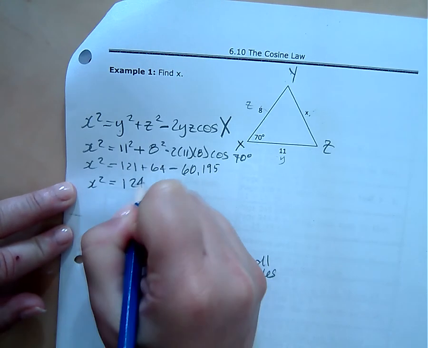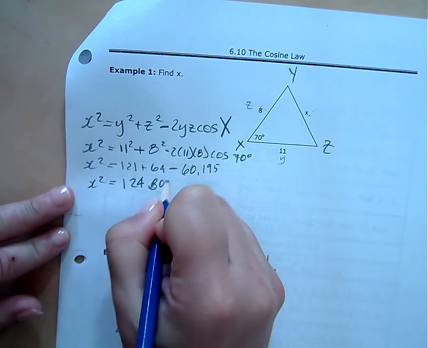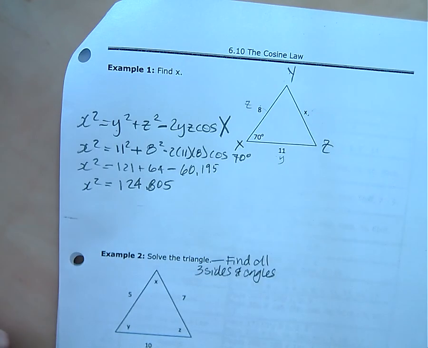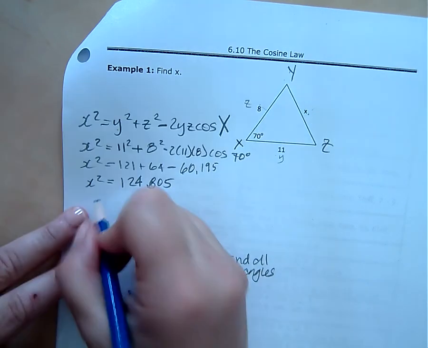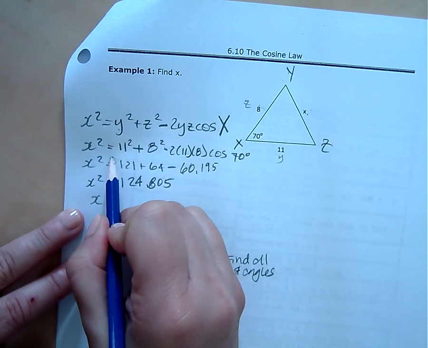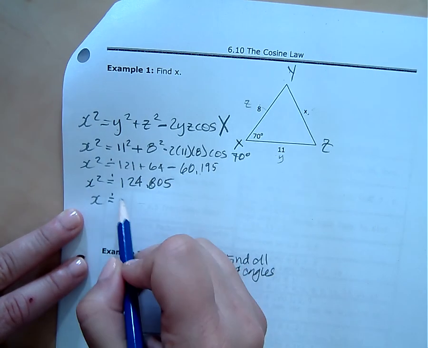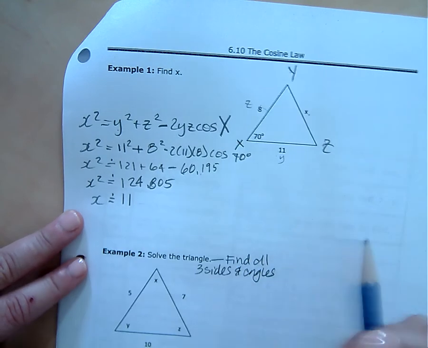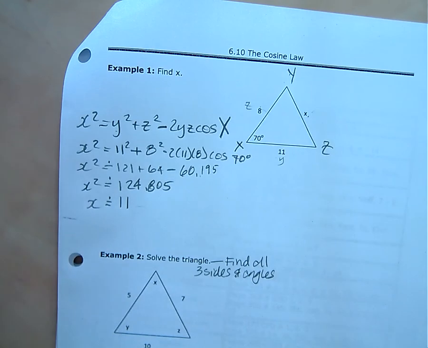But remember, this is not what X is. This is what X squared is. So now we need to take the square root of this. So X is about 11.1716, blah, blah. This should be a dot also because this was rounded off.